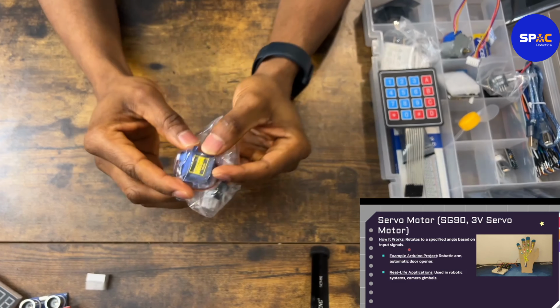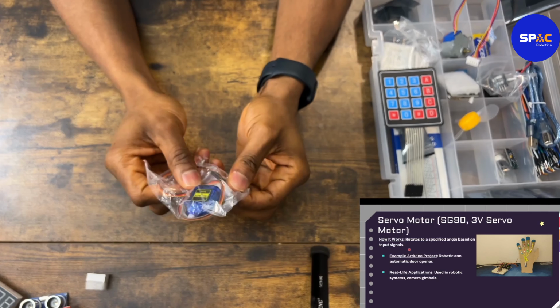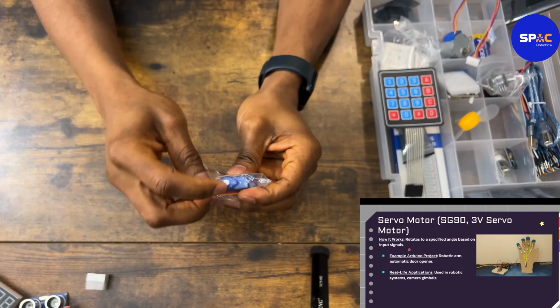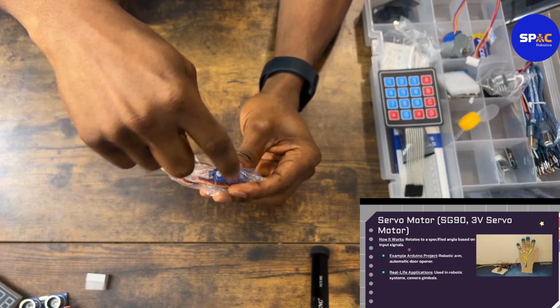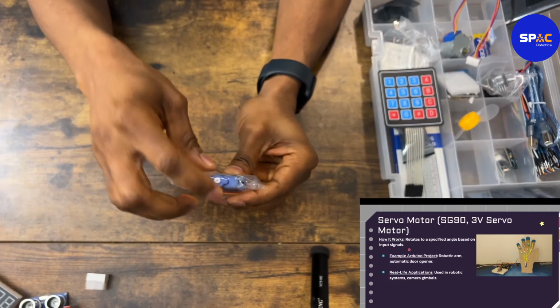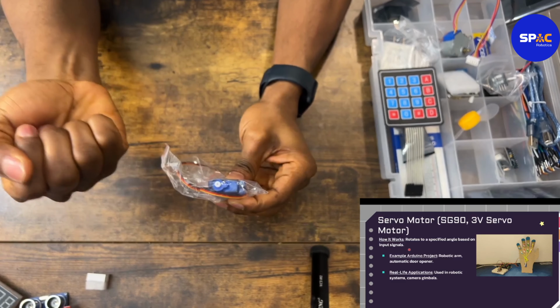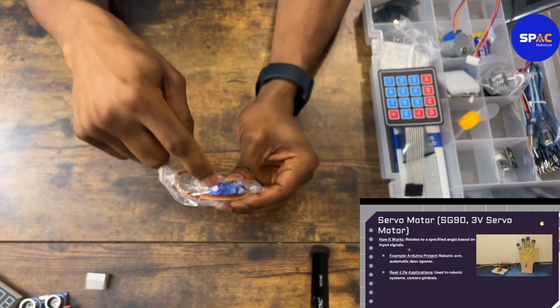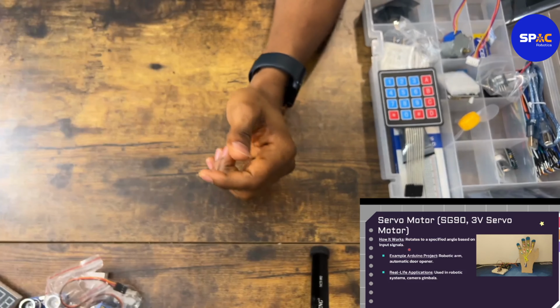It's even written on it, and we can see it has some blades. When we put the blades on here, we can use it to move right or left. You can use it for anything. They actually use it for robotic arms. If you see any robot that can move its hand or neck, they use a servo motor for that. So this is the servo motor for you.